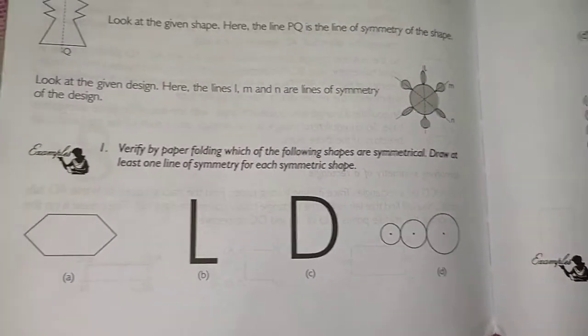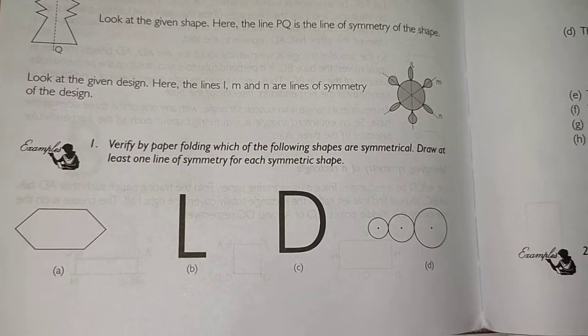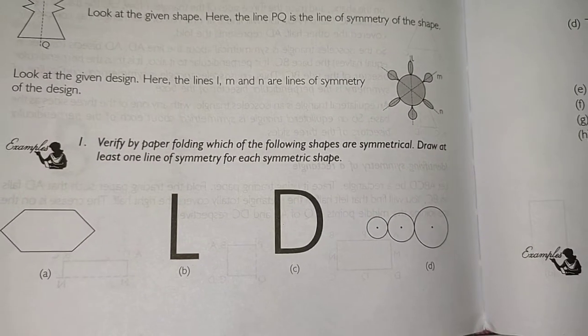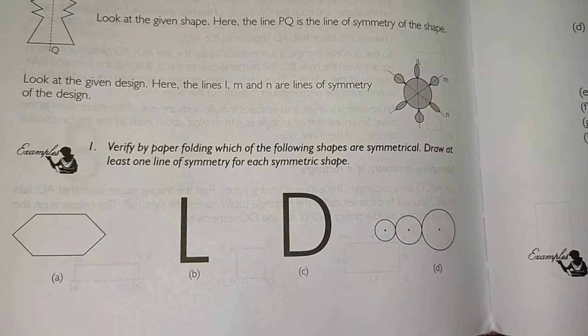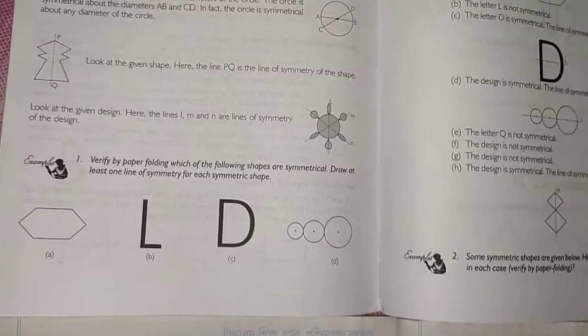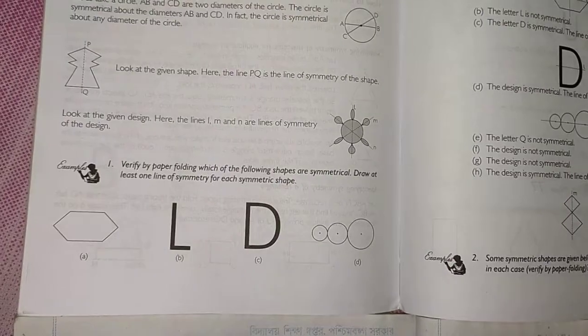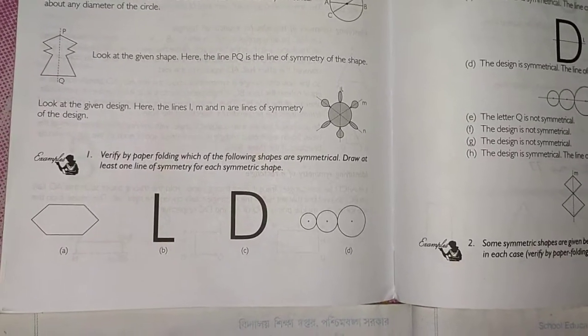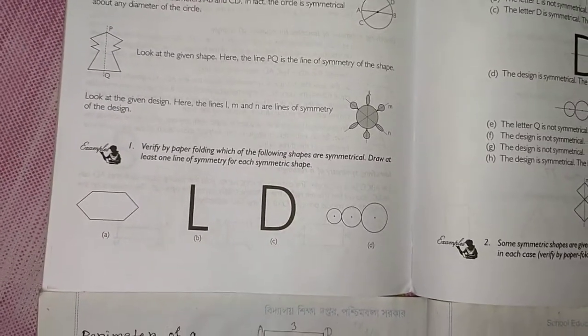So some pictures, some figures are given and you have to find whether they are symmetrical or not. Now how do we tell that these figures are symmetrical or not?